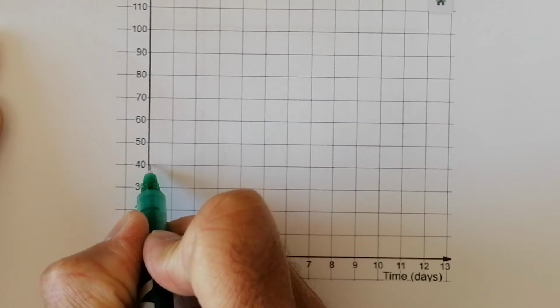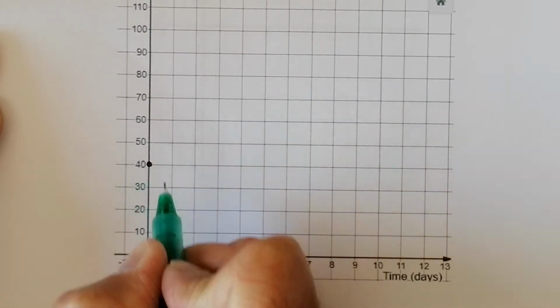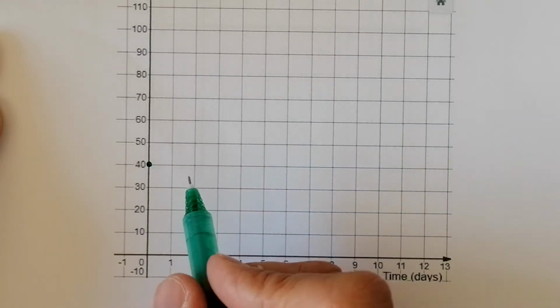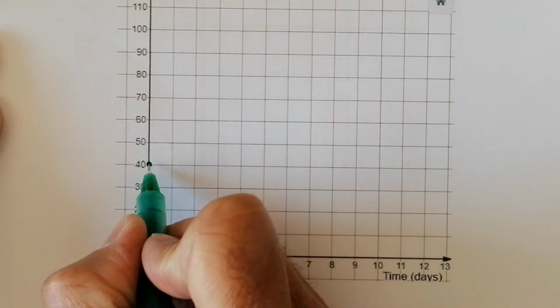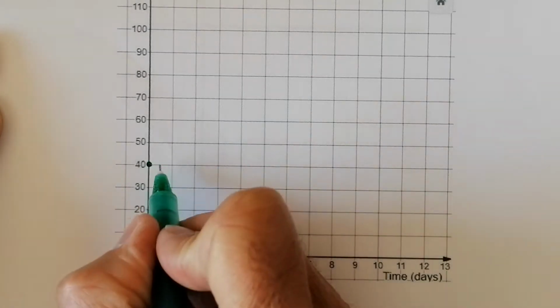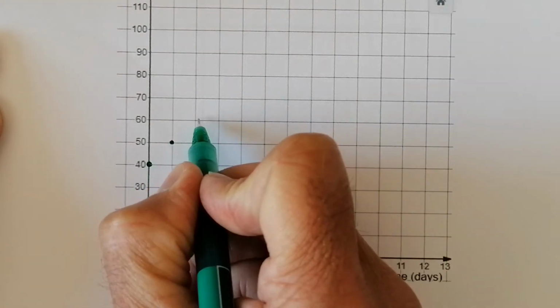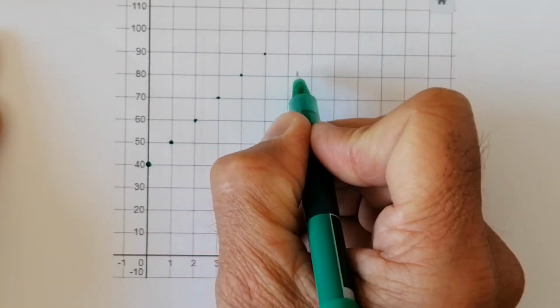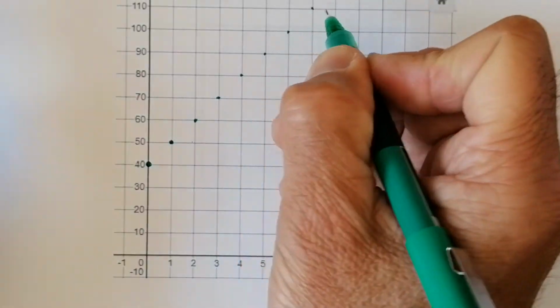So that starts at 40 because that's my y-intercept, or my C-axis in this case. And I'm going to go up 10 as my gradient. So every time I go along 1, so you've got to look at the scales, along 1 I go up 10, along 1 up 10, along 1 up 10, along 1 up 10. And that would just continue going for however many days I would want to hire that car.